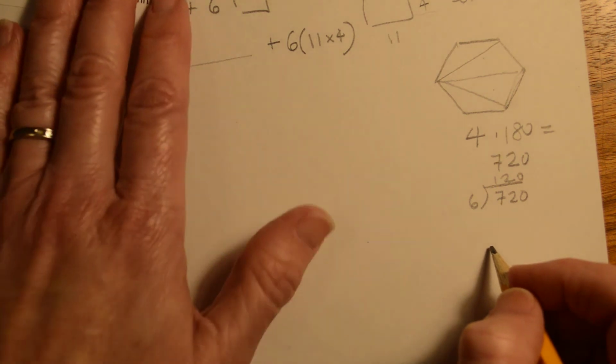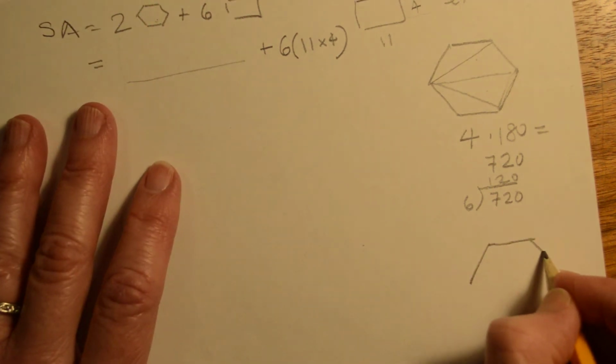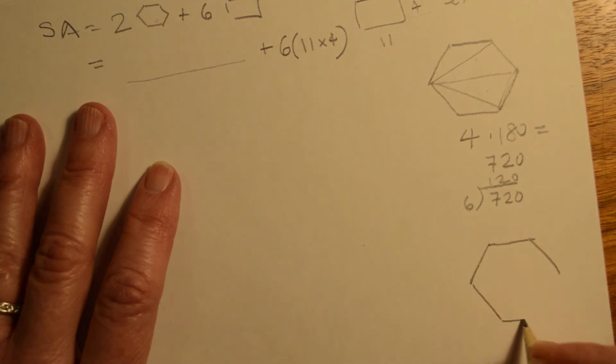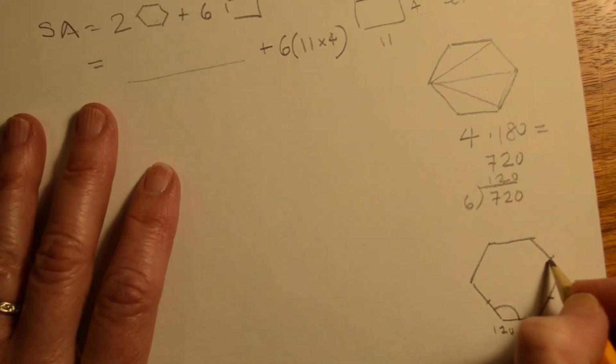So let me draw another regular hexagon again, or the best I can. All right, so that means that each of these is 120. And each of these sides is the same.